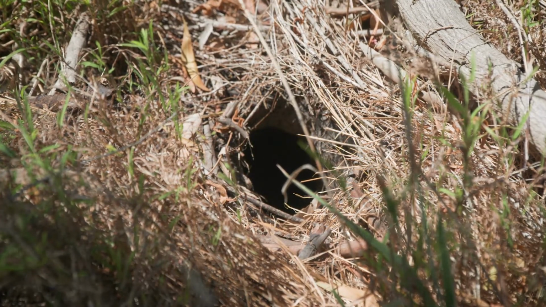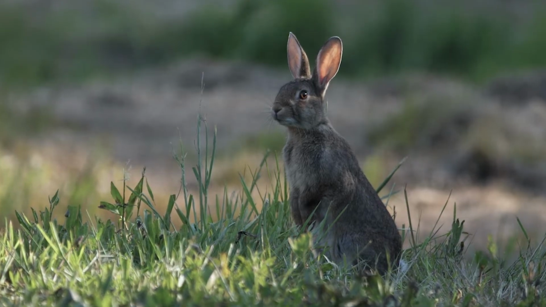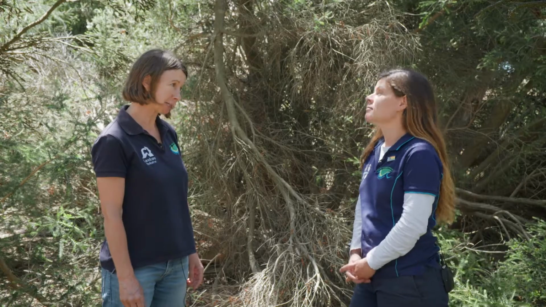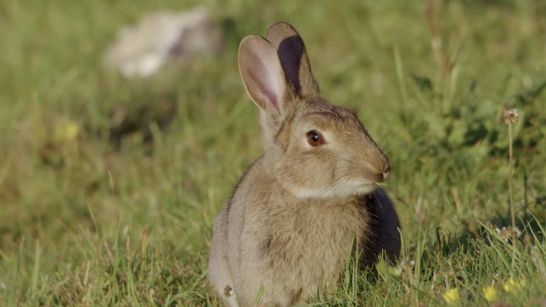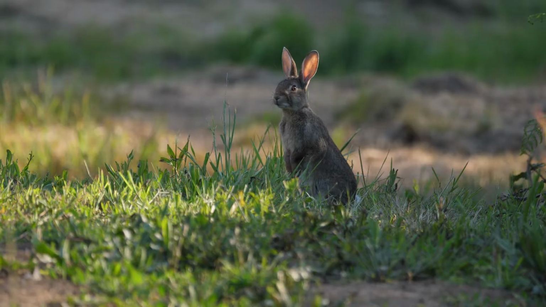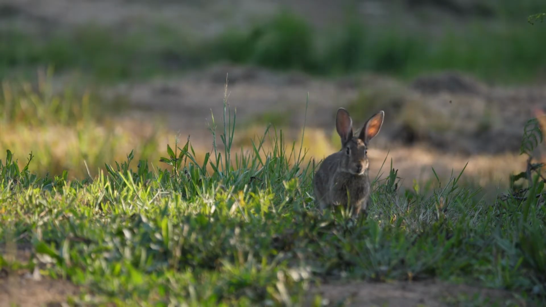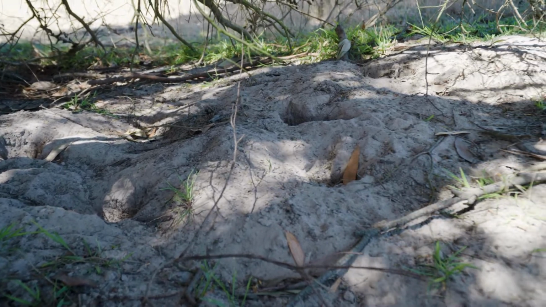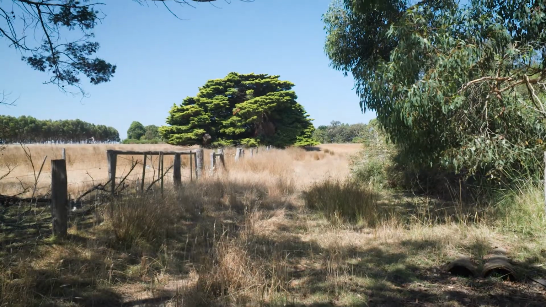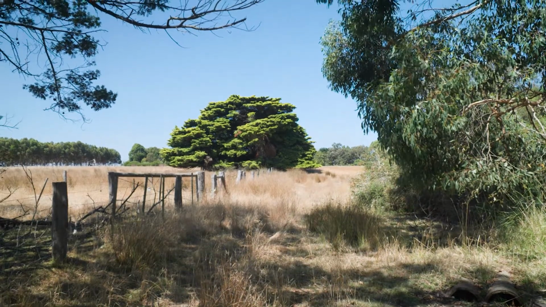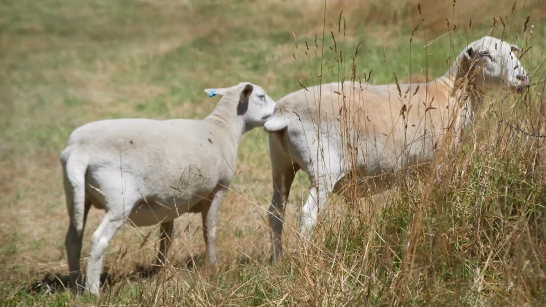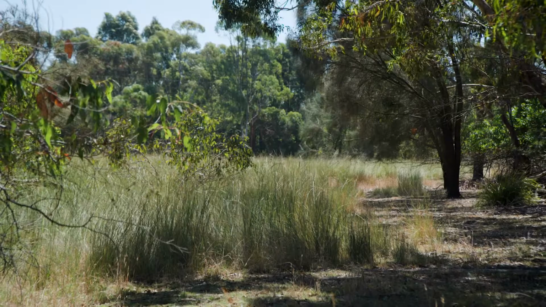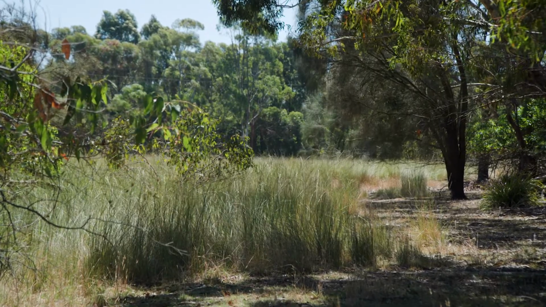So why would people want to control rabbits on their property? So rabbits are one of Australia's most destructive pests, and they actually cause a lot of damage in the landscape. They are eating little seedlings that are germinating, so they're actually really moulding the landscape and influencing what plants survive and what plants don't. And they also impact on agriculture. So landowners are looking at controlling rabbits so that then they can have productive pastures as well as native vegetation such as we've got here.